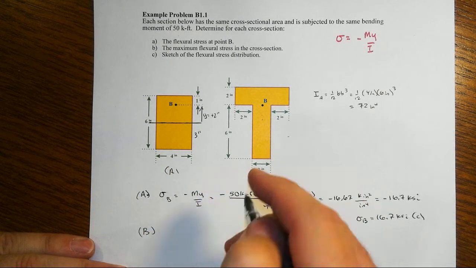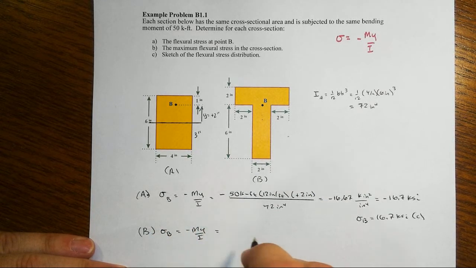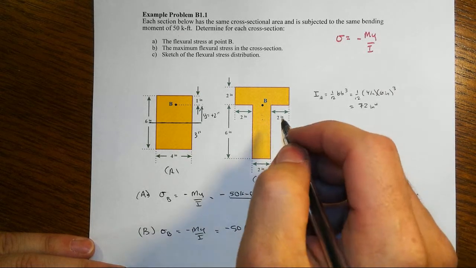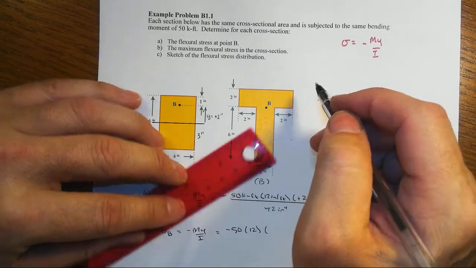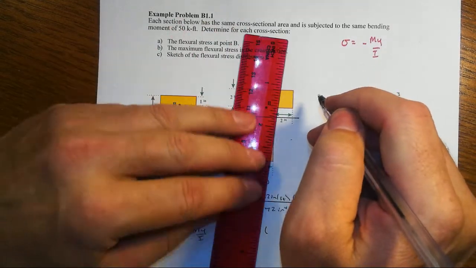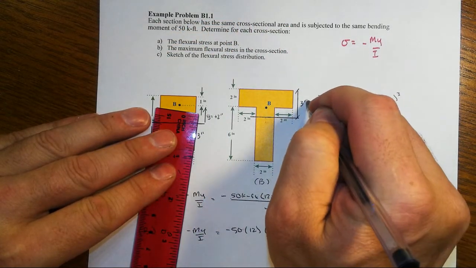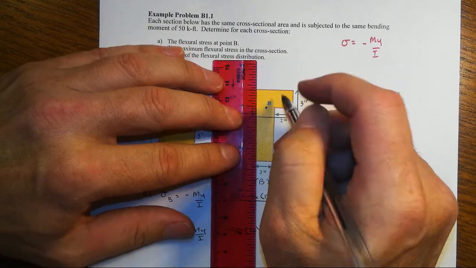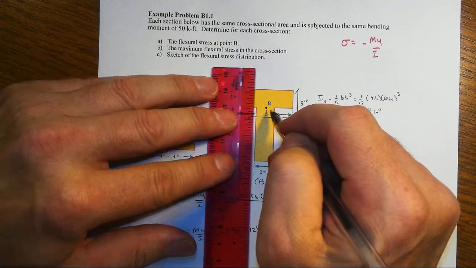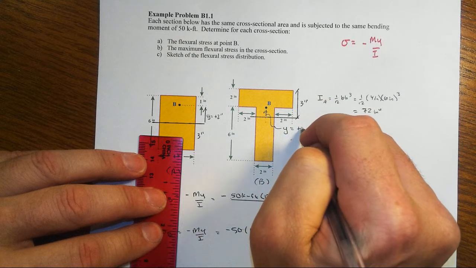For the other one, it's the same kind of thing, minus My over I. We still have minus 50 kip-foot times our 12 to get us into kip-inches, and then we've got to get our y distance. Now, this one has a centroid. You need to work through this yourself, but that centroid is at 3 inches down. How did I know? Because I did the math myself. And since B is 2 inches down, that means our y distance this time is a plus 1 inch.